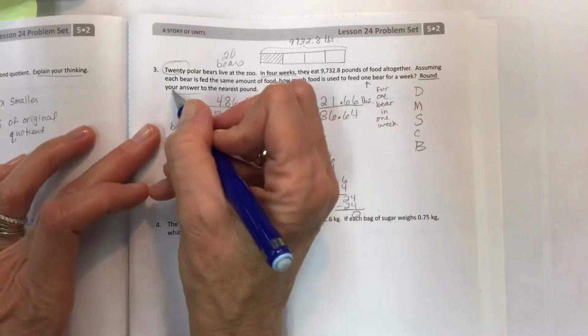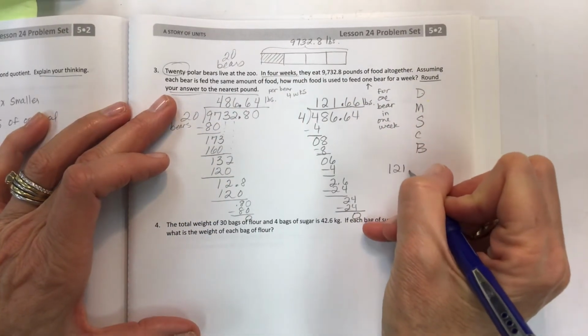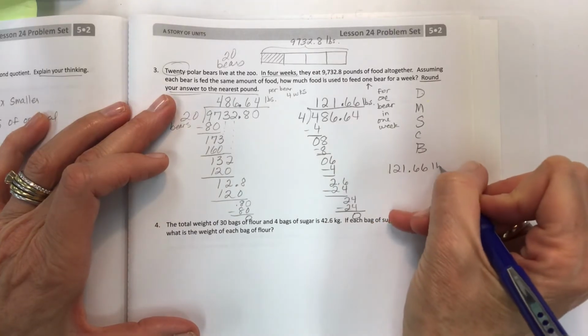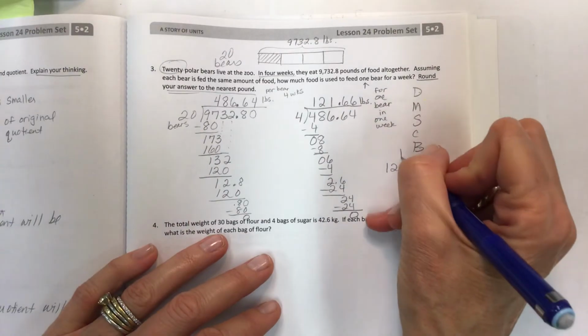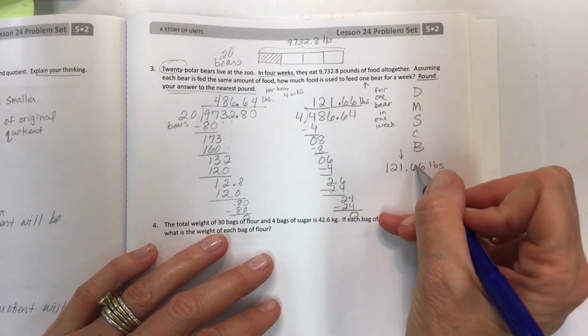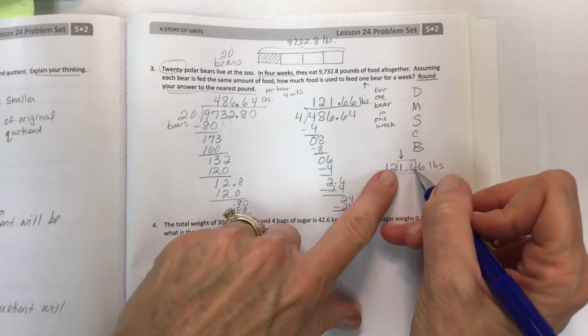Okay, but finally, don't forget to go back and reread always. Round your answer to the nearest pound. Let's take our 121 and 66 hundredths pounds, and we need to round to the nearest pound. Where is the nearest pound? That's here. So this is the helping number. These are the numbers I'm concerned with.